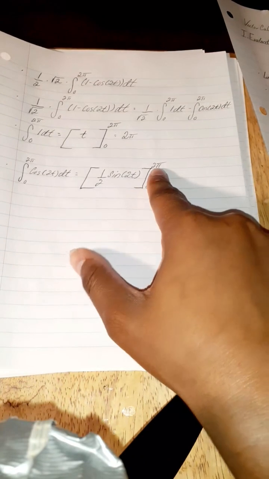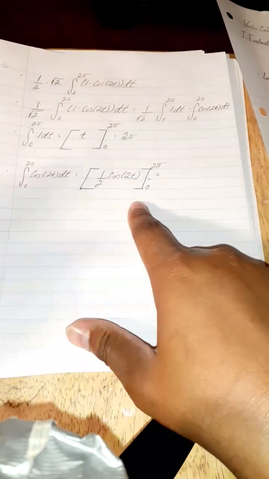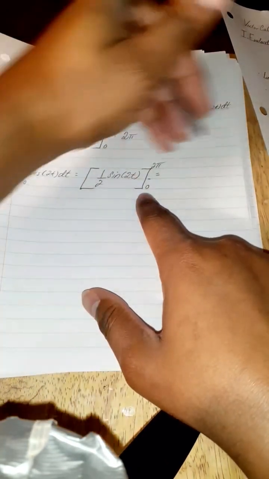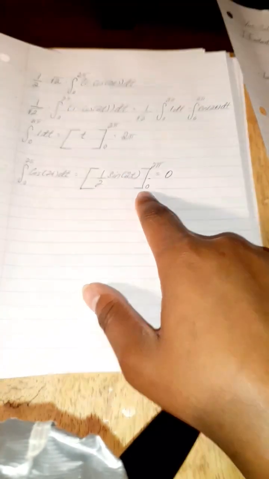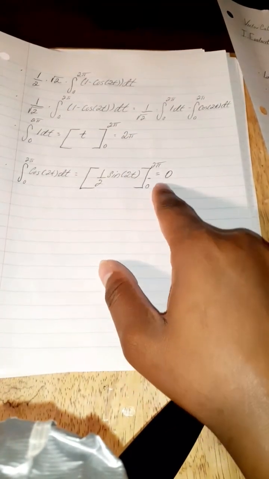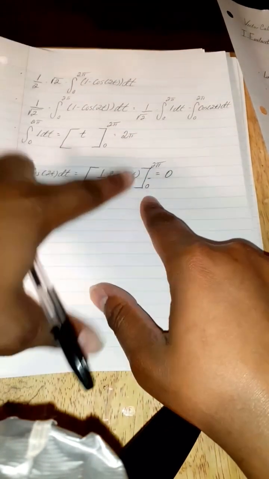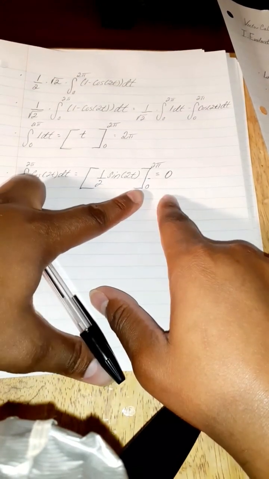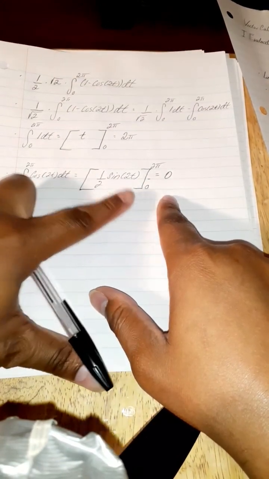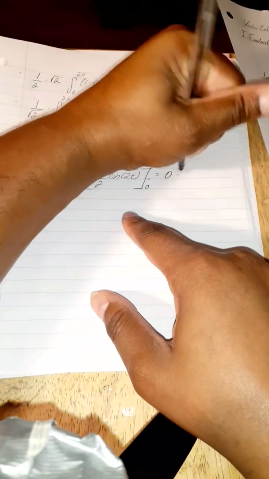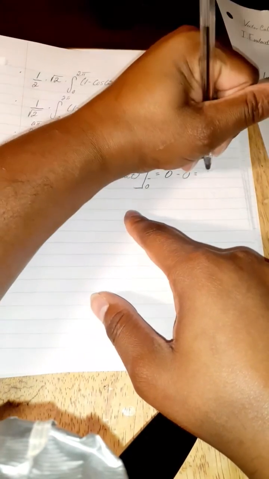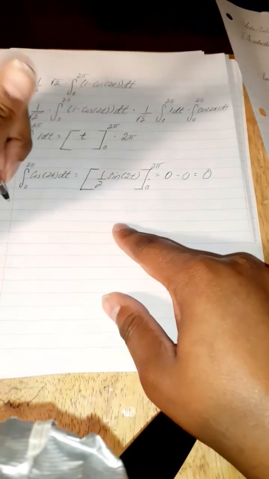Okay. So we need to stick in this 2 pi. We also need to stick in the 0. Now we're going to get 0 when we stick in 2 pi. We're also going to get 0 when we stick in the 0, because sine of 0 is 0. So 1/2 times 0 is 0. So we're also going to get 0 for that. So obviously that just is 0.